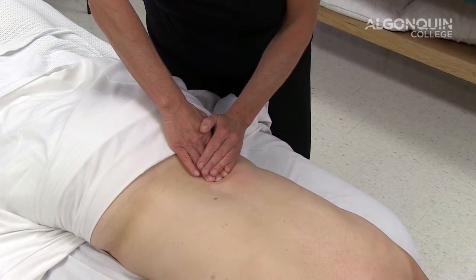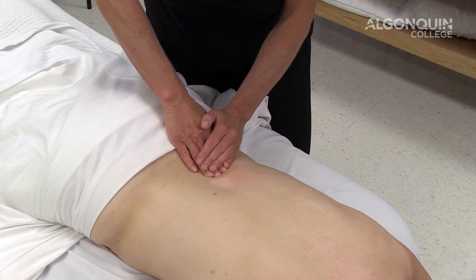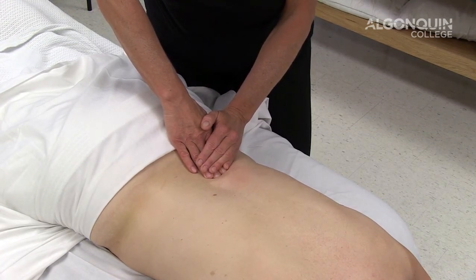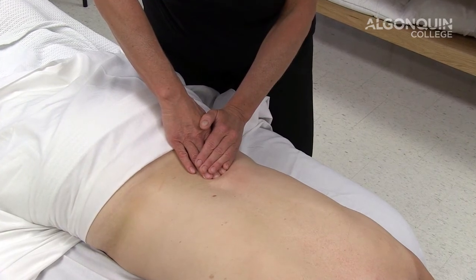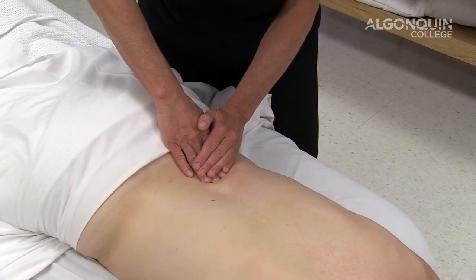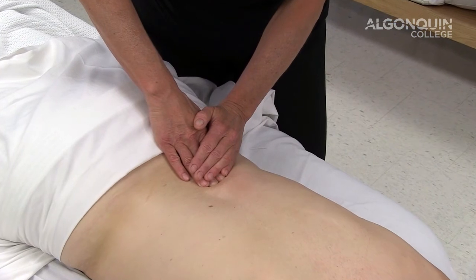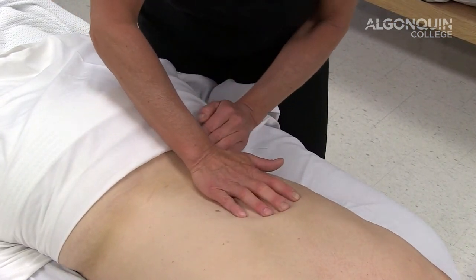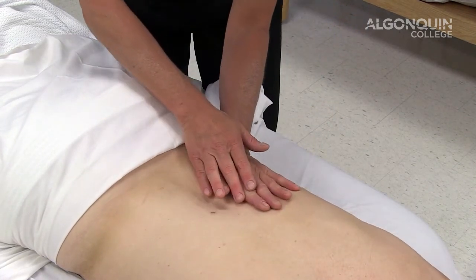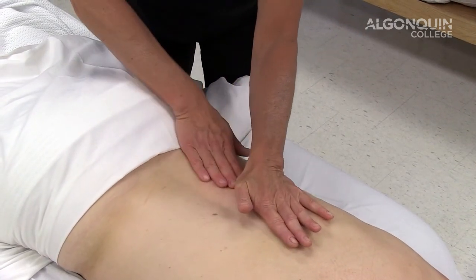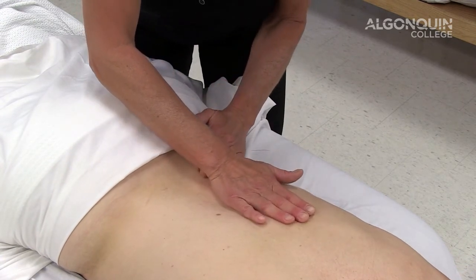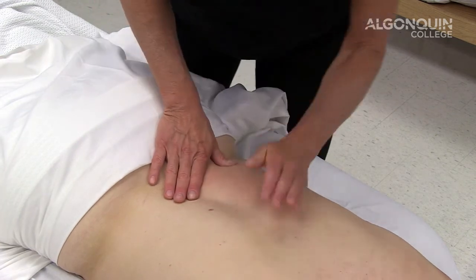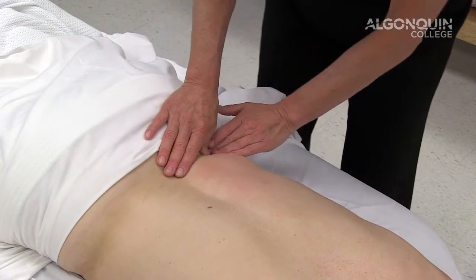Once you've identified where the trigger point is, you're going to apply ischemic compressions and wait for a release of the trigger point or an indication from your client that the pain has reduced. Once you've received indication that it's reduced and felt a release, you are going to flush the area and provide a stretch to the tissue. I'm going to continue looking for a trigger point along the posterior iliac crest.